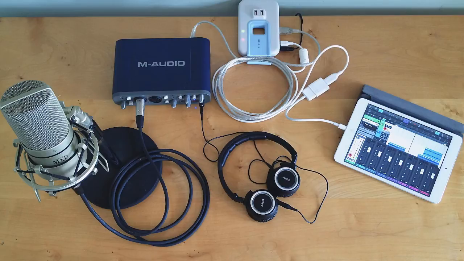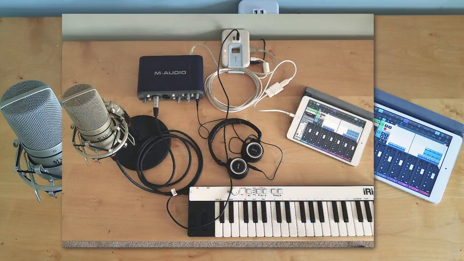Just one thing before I go, there is another benefit to using a USB hub other than supplying power, and that is that you can add any USB MIDI keyboard or other controller to the setup by plugging it into the hub. Okay, so that's my iPad signal flow.